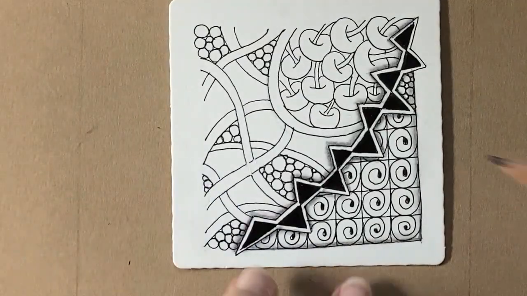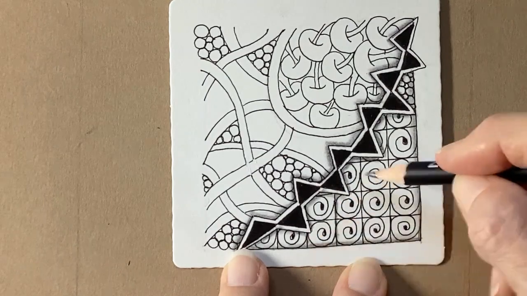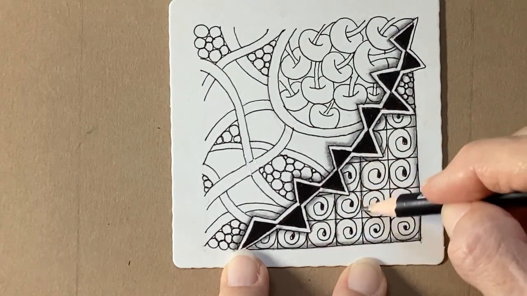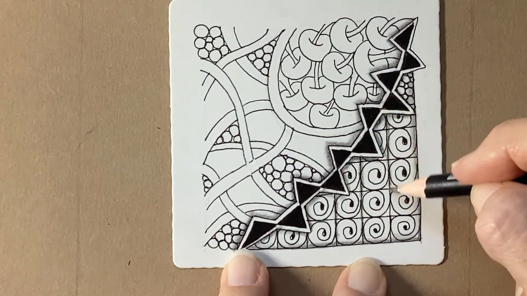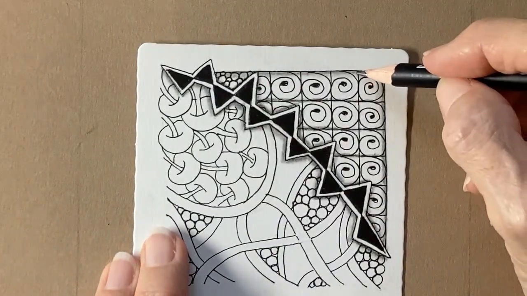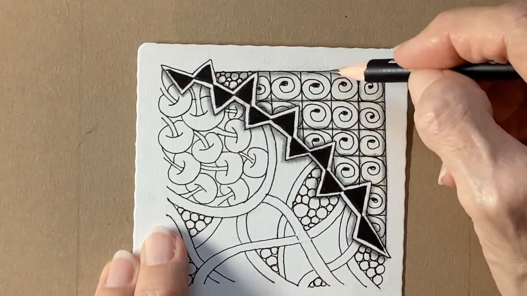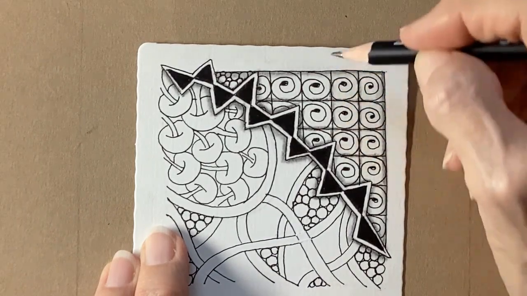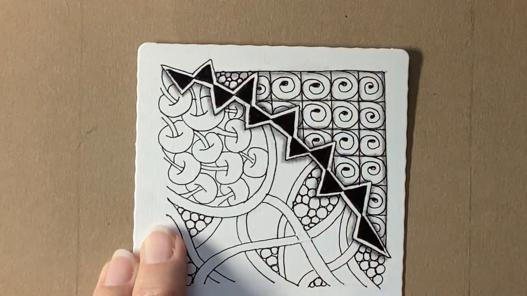And I think I'll add a little bit of shading between each one of these. I do have a video on shading, but I do basically the same thing on every tile, just very basic shading.